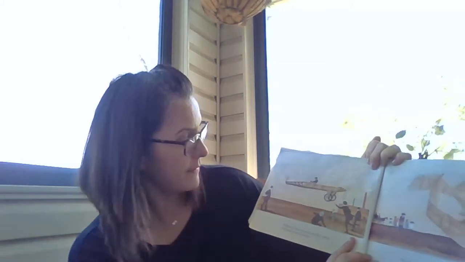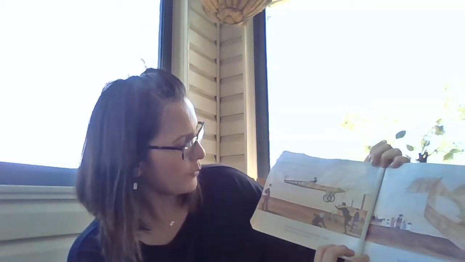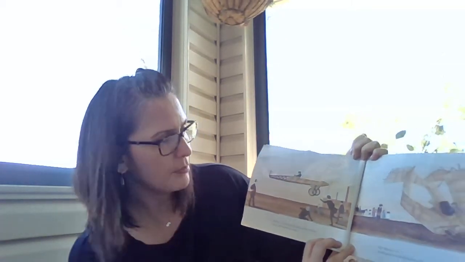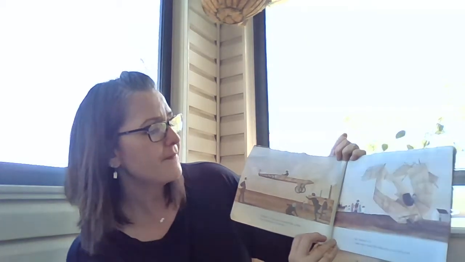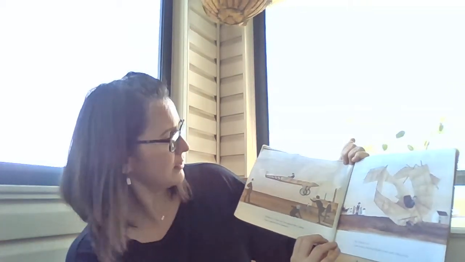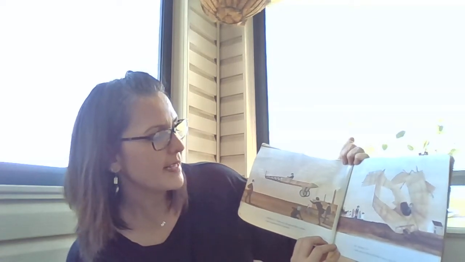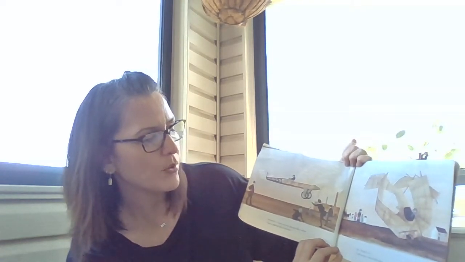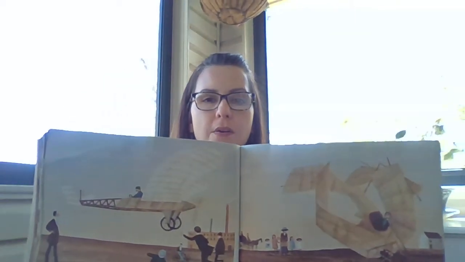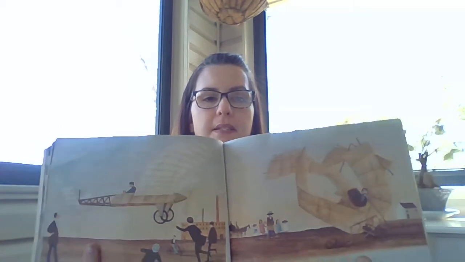Blériot 5 hops over the ground like a rabbit. Papa is getting lots of practice. But Blériot 6 flies across, it sails a whole field before it hits a rock. Not so bad. Here the other, this is number 5, this is number 6.